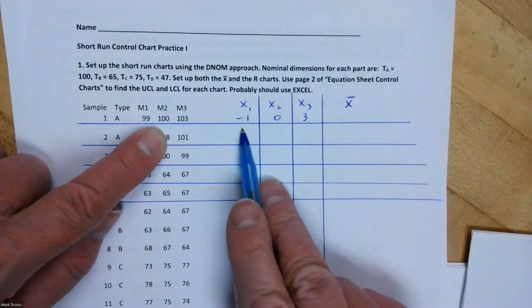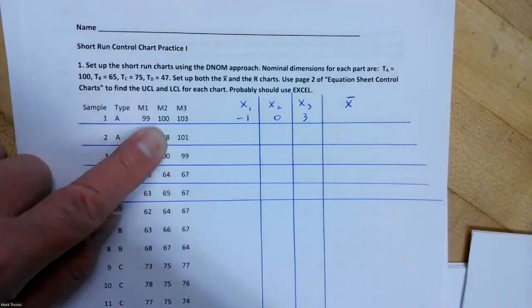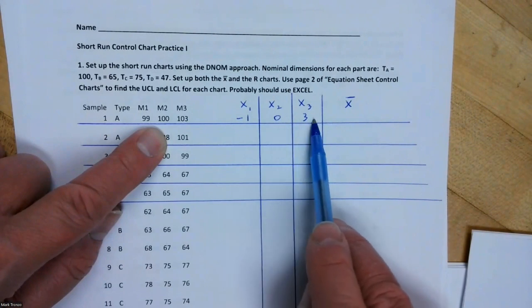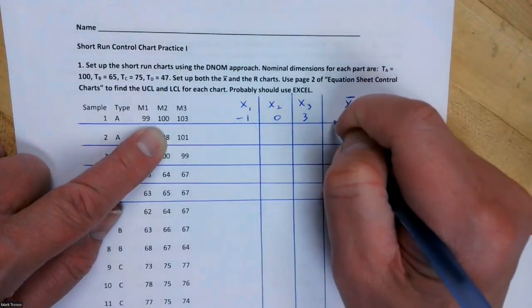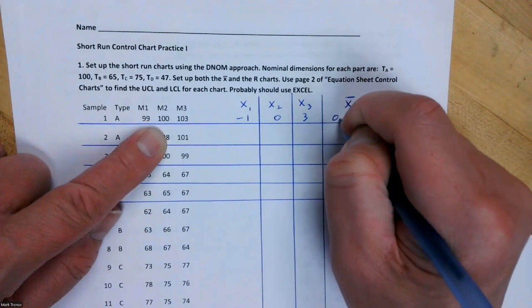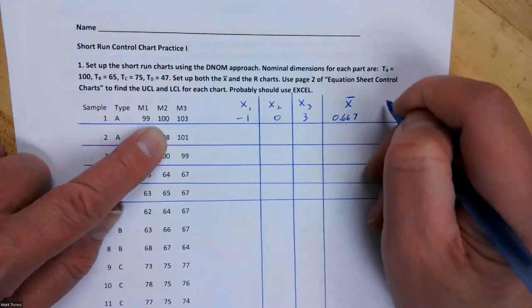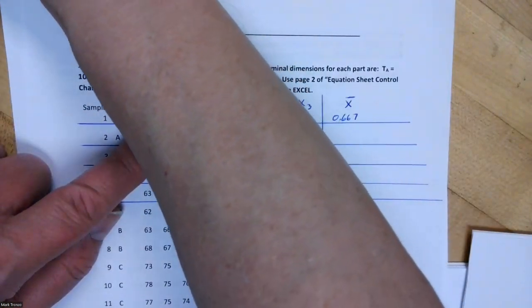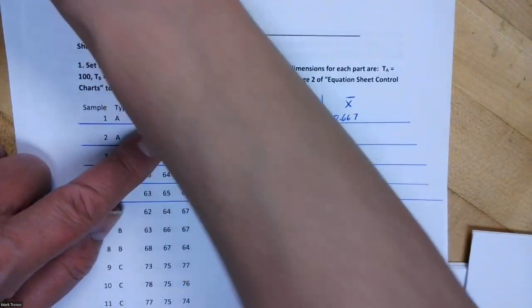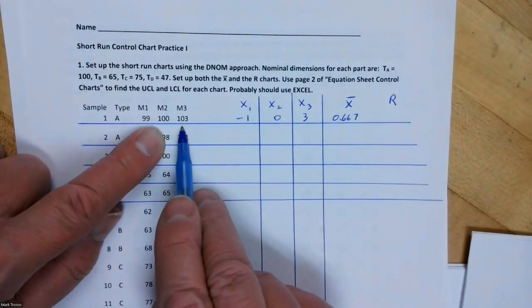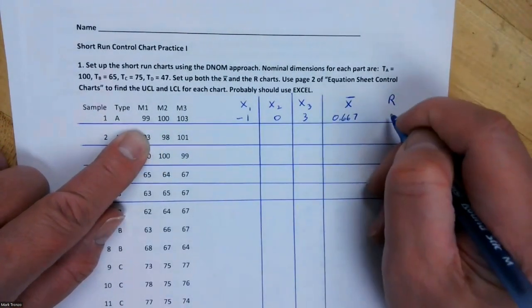And that'll be -1 in this case. -1 plus 0 plus 3 is 2 divided by 3. So 2/3 or 0.667. And then the range or variation R is going to be the highest minus the lowest, which is 4.